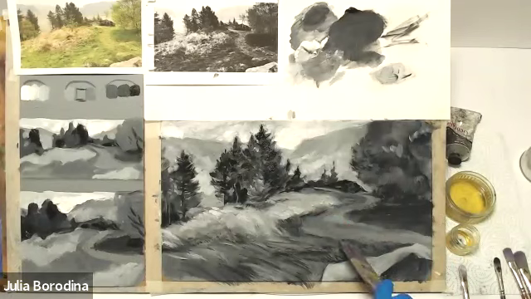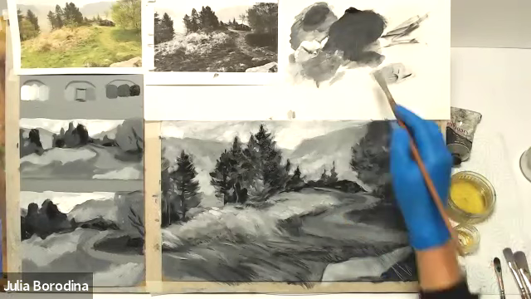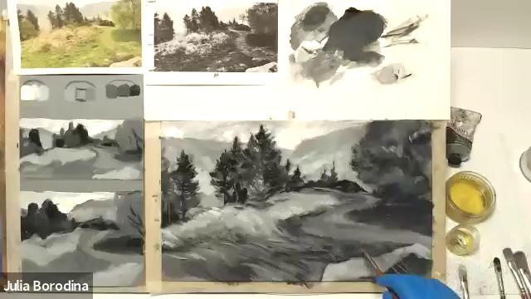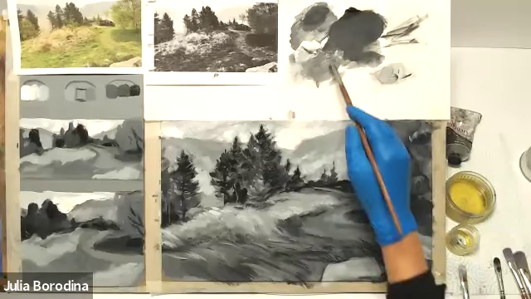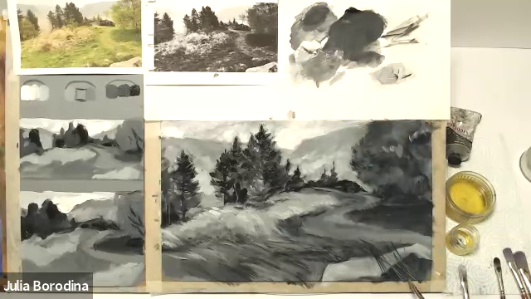I might make it even more suggestive and put some of the grasses over the stone. So then it's not too strongly showing. I think it started to take too much attention.